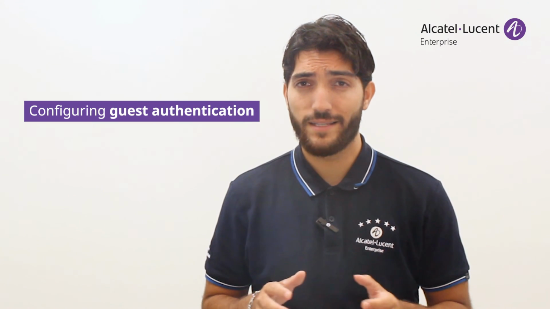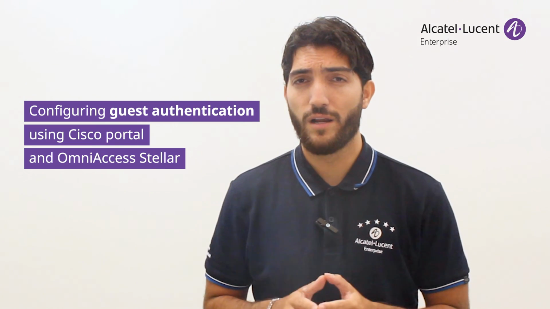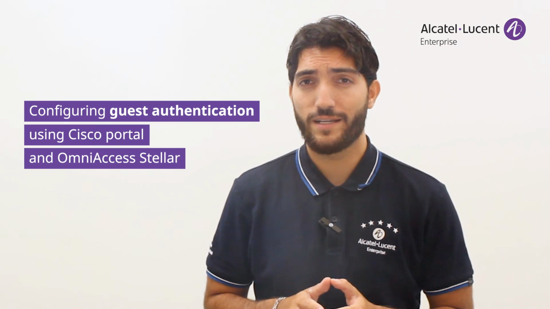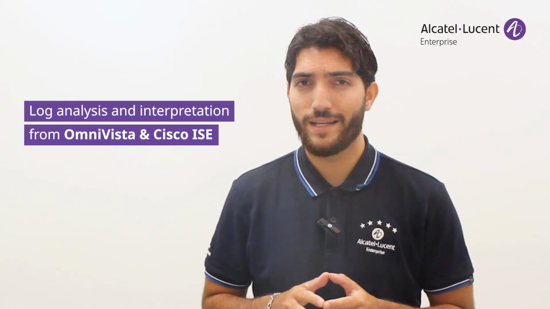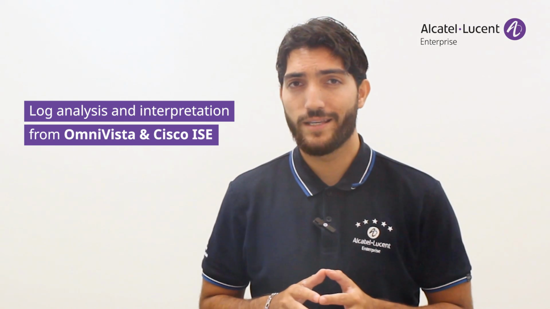Additionally, we've delved into a crucial aspect of your networks, the capability to use Cisco ISE external guest authentication portal with Alcatel-Lucent Enterprise OmniAccess Stellar, ensuring that your networks remain secure while providing seamless access to your guests. We've covered essential configuration and best practices to create a network that fits your needs, all while ensuring traceability through detailed records and logs from both OmniVista and Cisco ISE.